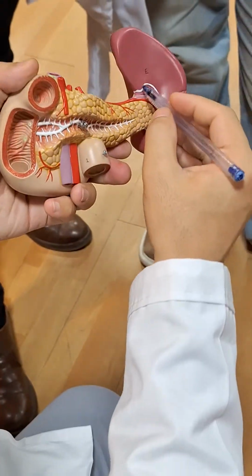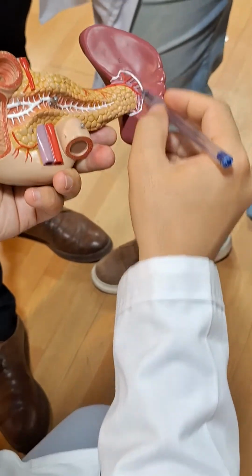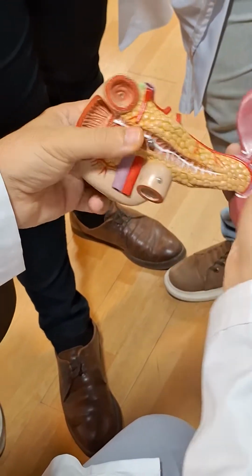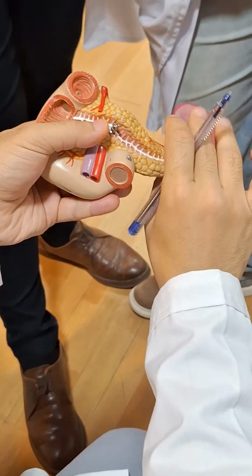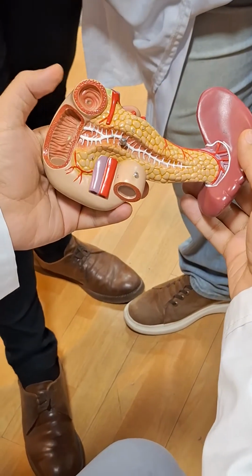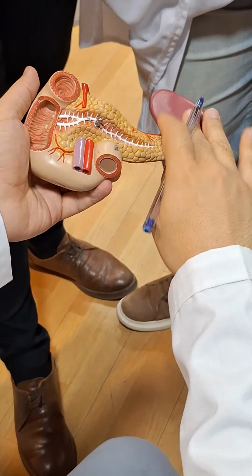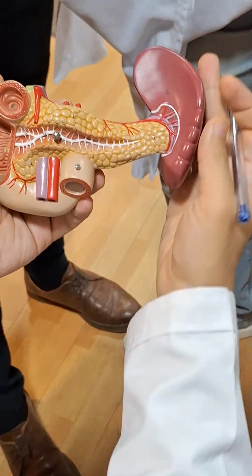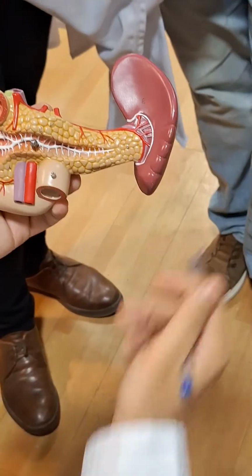Here is the hilum of the spleen. Here is the lateral surface. All of them here are visceral surface. Posterior surface. Here is anterior. This is anterior surface, posterior surface, yes, lateral or diaphragmatic surface of the spleen.